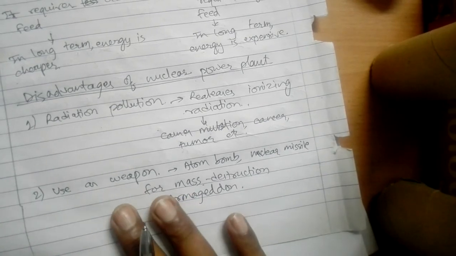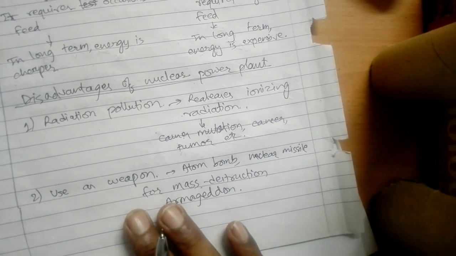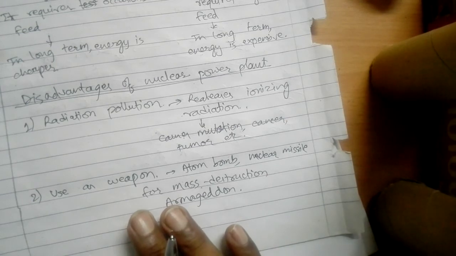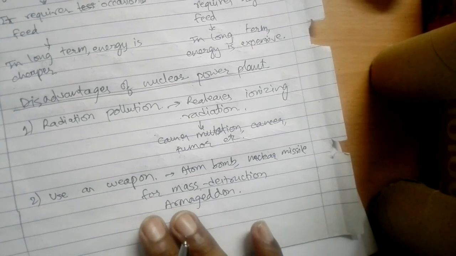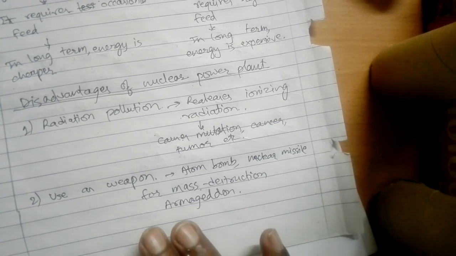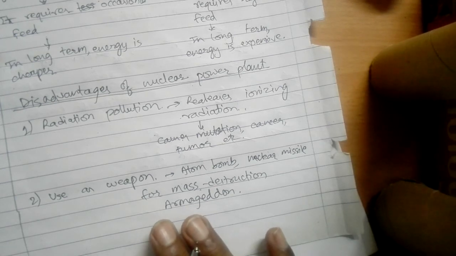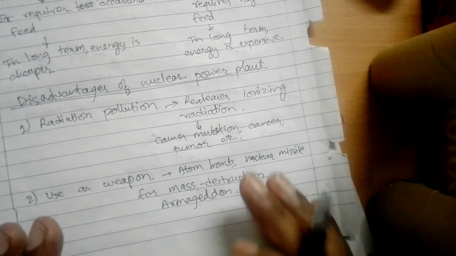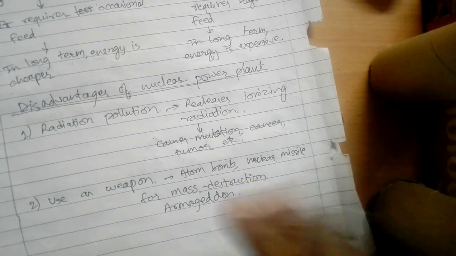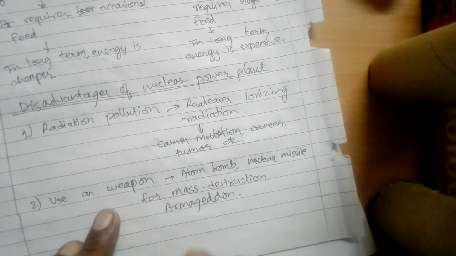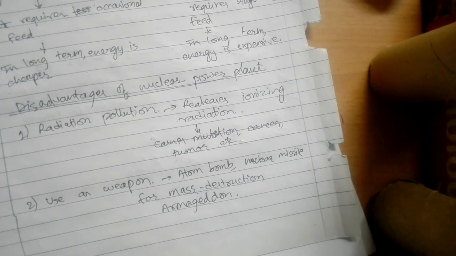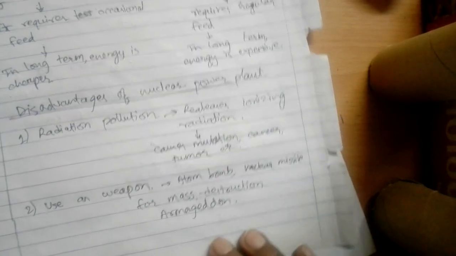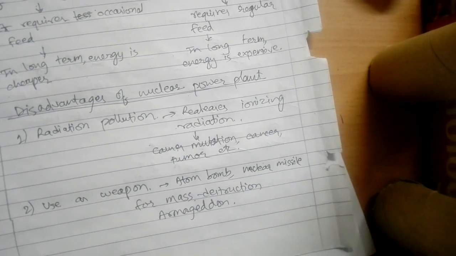So it must be checked, and for that, international monitoring bodies such as the United Nations or G8 nations have to act as monitoring bodies. They have to coordinate among the nations, through their international problems, to prevent the use of nuclear missiles or atom bombs as weapons. Okay, so this much for today's class.